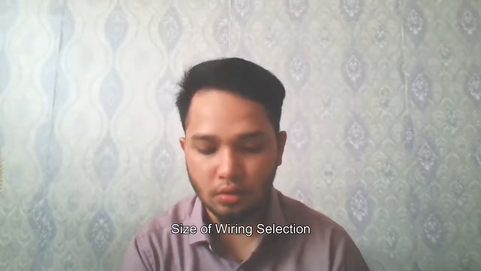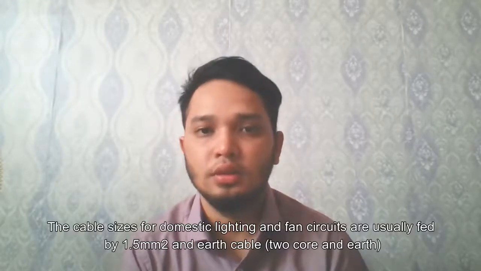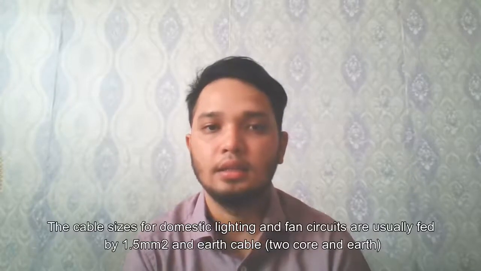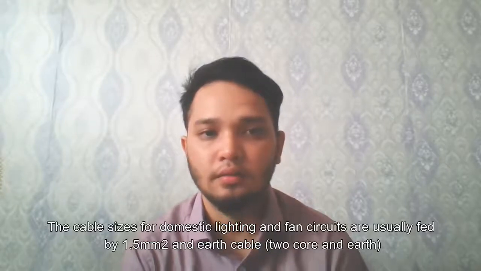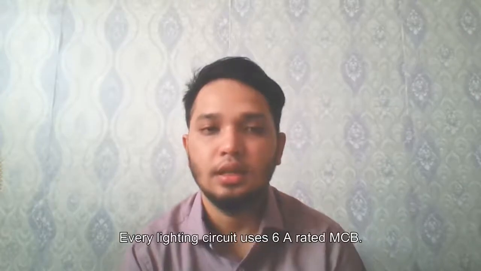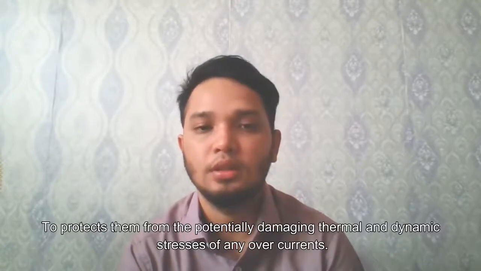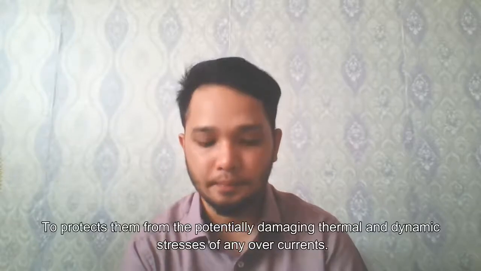Okay, we continue to the size of wiring selection. The cable size of domestic lighting and fan circuits is usually fed by 1.5 mm square and earth cable, which has 2 core and earth. For circuit breaker rating, every lighting circuit uses an ampere rated MCB. The function of the MCB is to protect the circuit from the potentially damaging thermal and dynamic stress of any overcurrent.